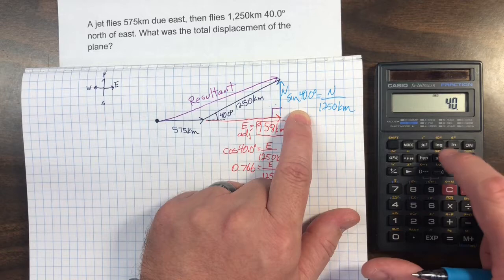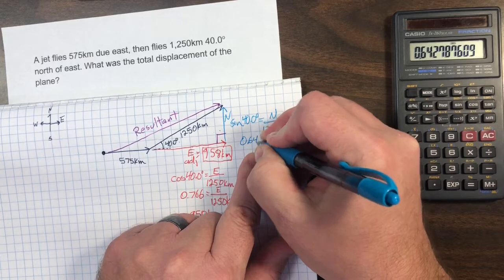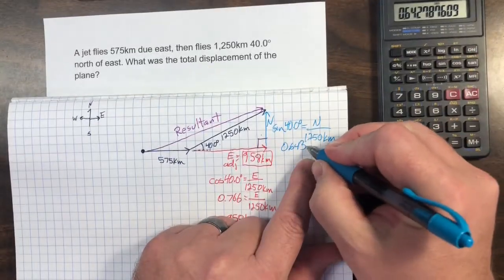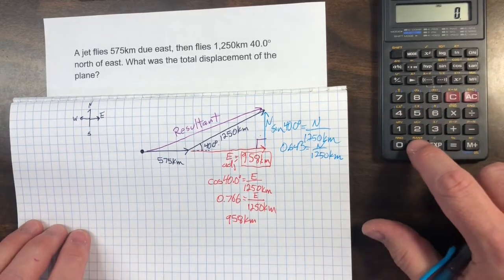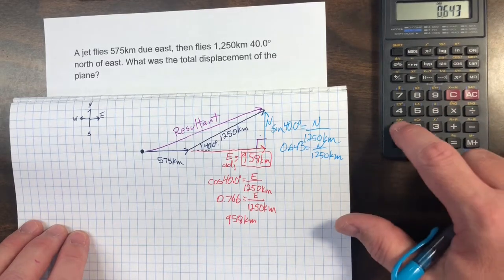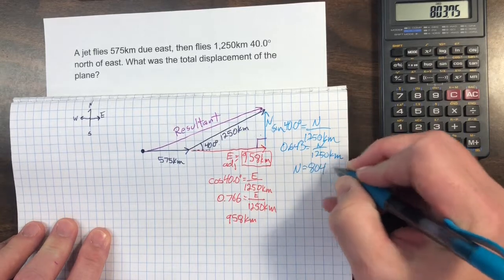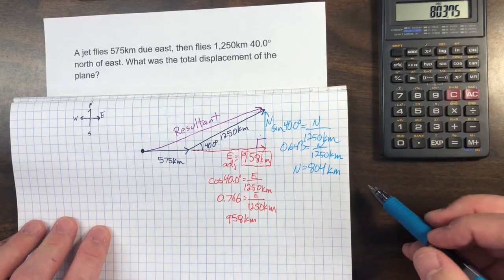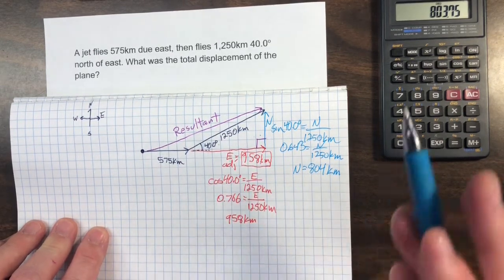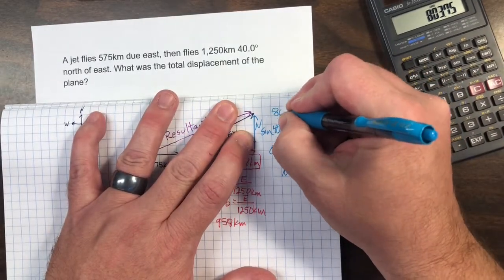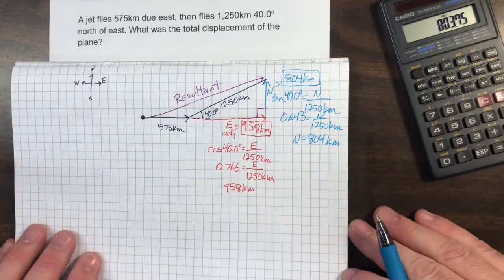Okay, now let's take a look at this one up here. So 40 degrees, sine is 0.643, equals N over 1250. So N equals 804 kilometers. All right, 3 sig figs, 3 sig figs, 3 sig figs. Okay, so there's north up there.